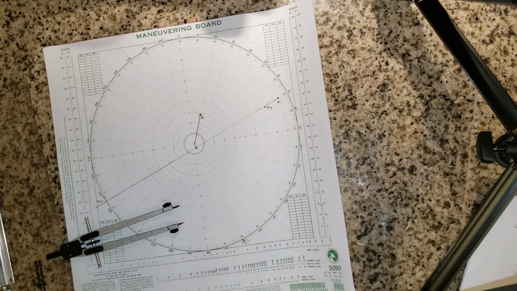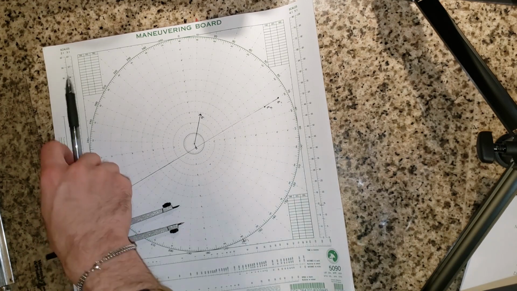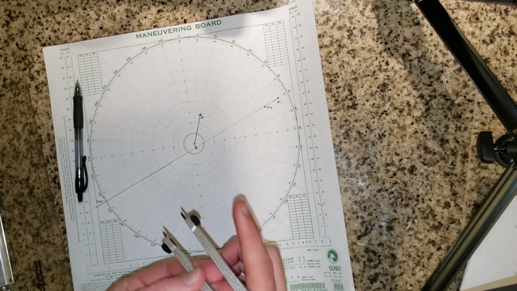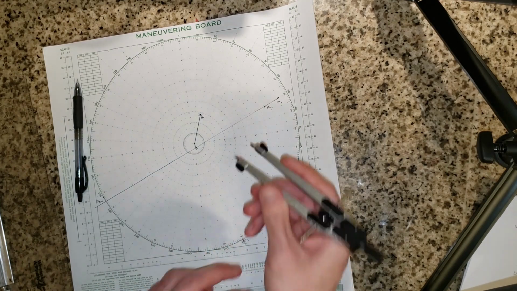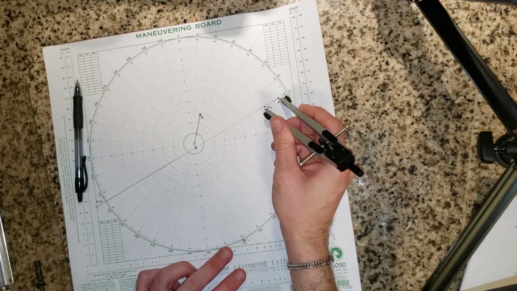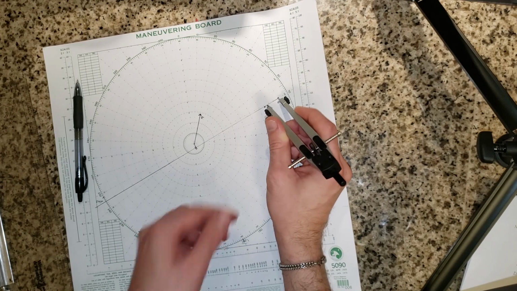So the next thing we're going to solve for is the speed of relative motion. Again, it's important to remember that this is not the contact's true speed, but rather it is how they appear to be traveling in relation to us. You think of it as the closure rate between our two vessels. So in order to find the speed of relative motion, we'll take our compass, we'll put one point on M1, one point on M2.